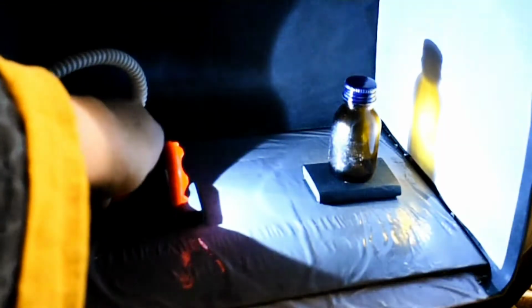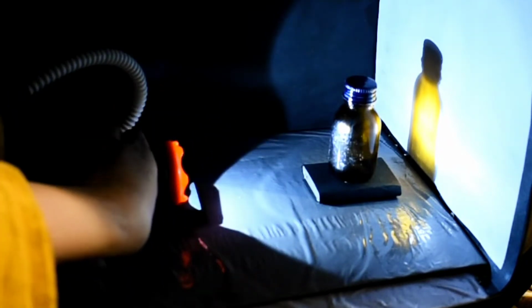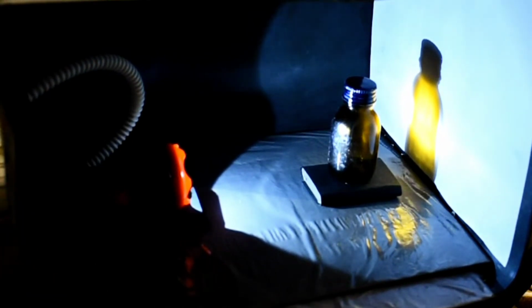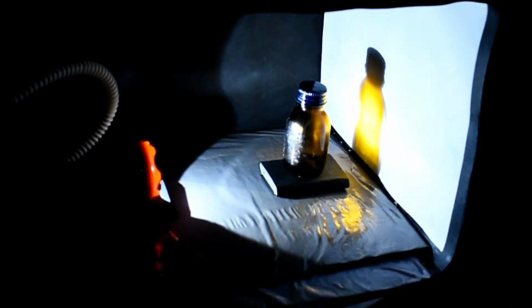This video is a project on how shadows change their size and direction. In this video you can see here that the light source is kept at a distance from the object. If the distance between the light source and the object is larger, then the shadow will be smaller.